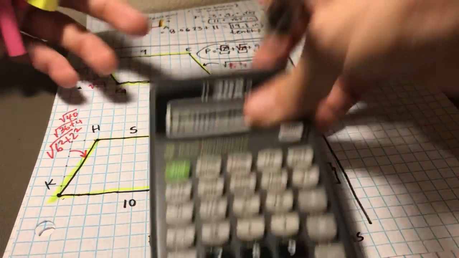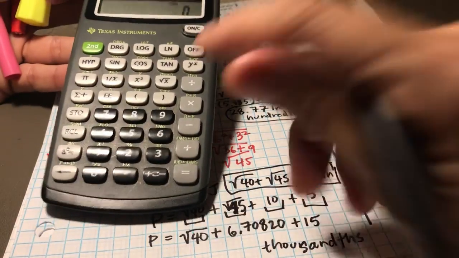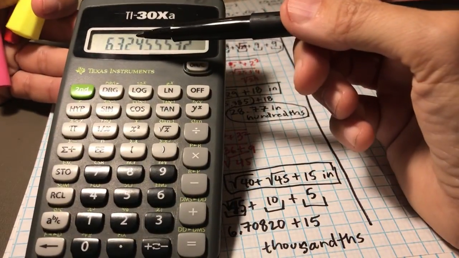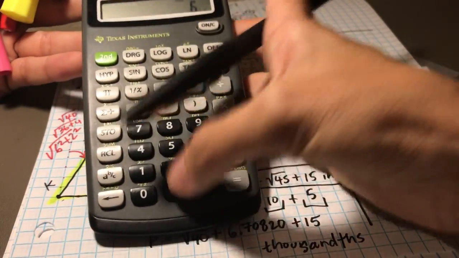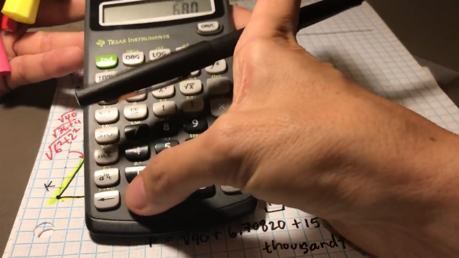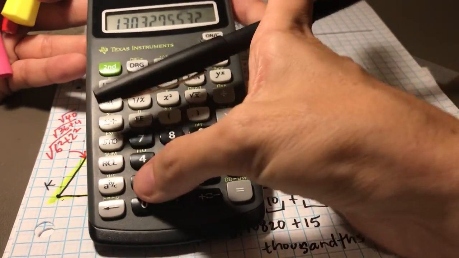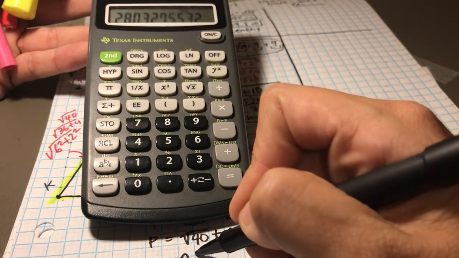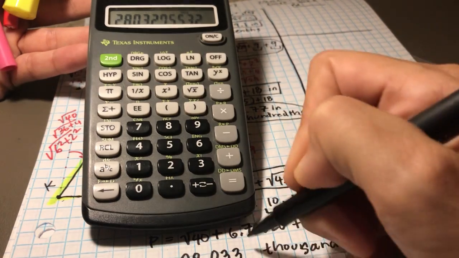Now in the calculator, I'm almost done. I'm going to take the square root of 40, leave it in my calculator, see it there in my calculator, and then add 6.70820, enter, plus 15, enter. And I get my final answer, 28.033.